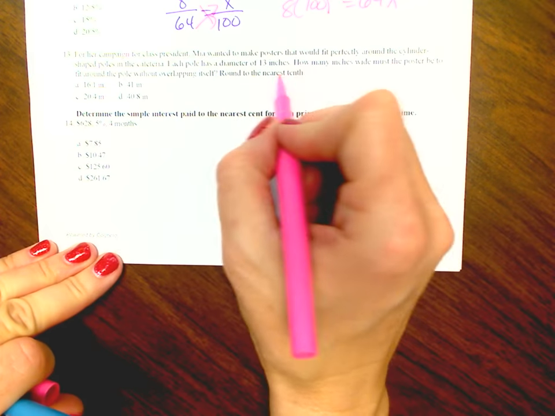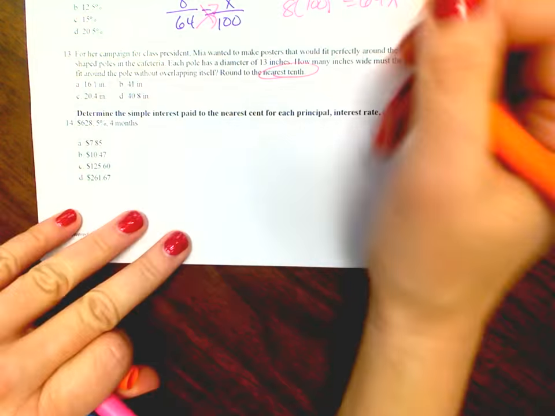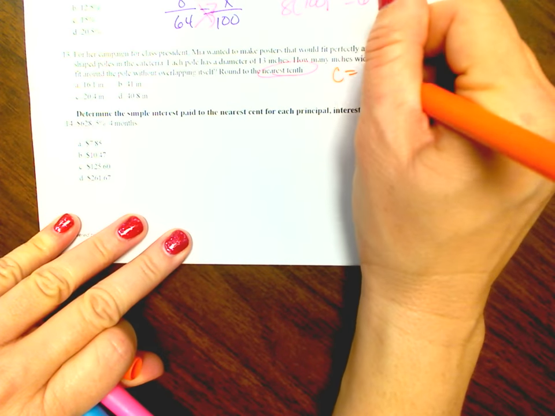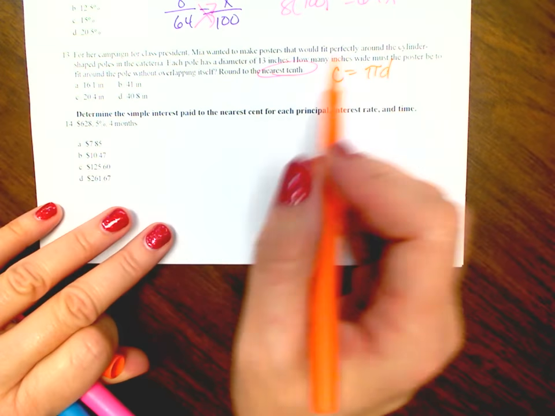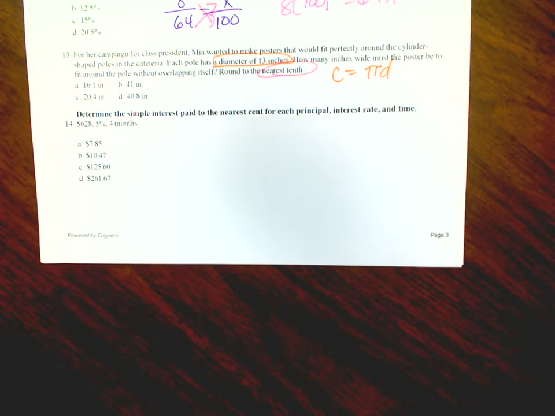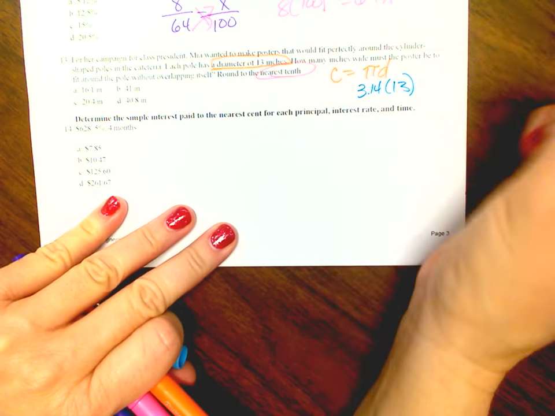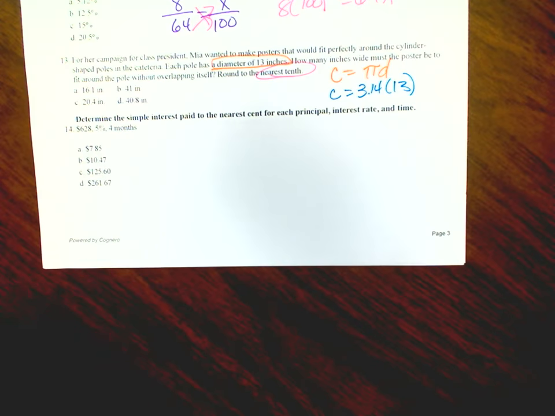Round to the nearest tenth. So again, circumference, pi times diameter, since it gave us the diameter. Okay. 3.14 times 13, which is your diameter, will give you C.